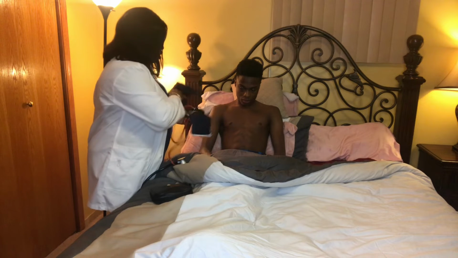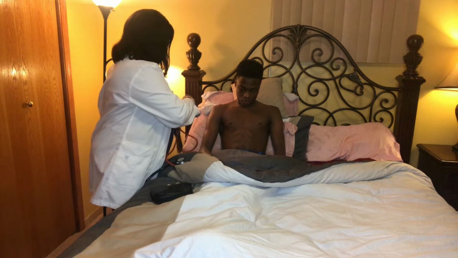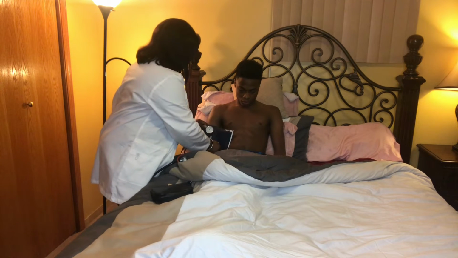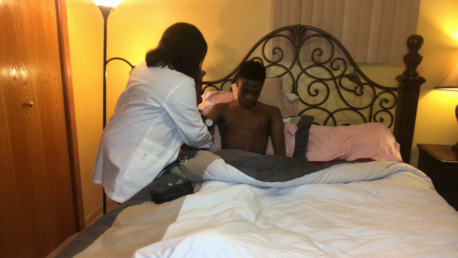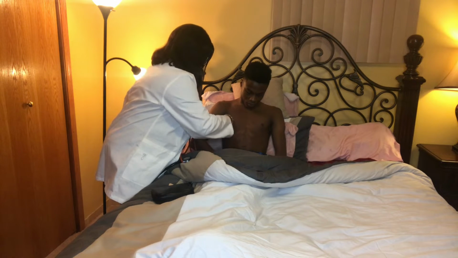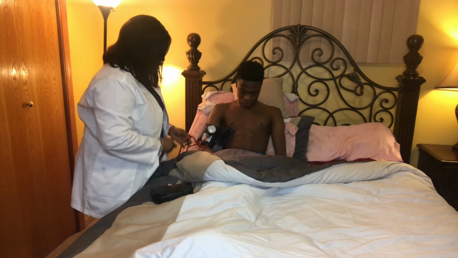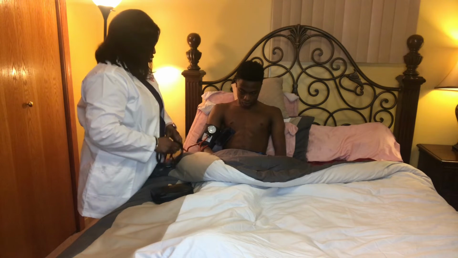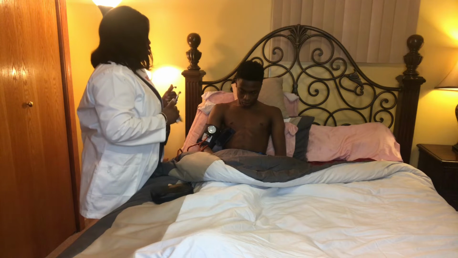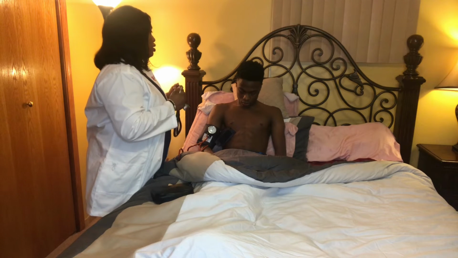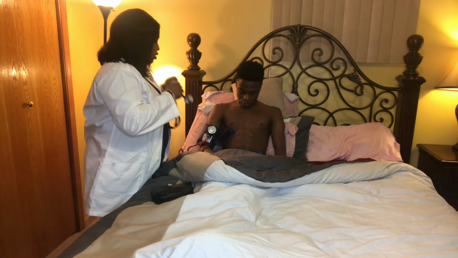I'm also going to come back and check the blood pressure on your right arm while you are sitting up, okay? The reason for doing this is to make sure that there's not much difference, or no drop, between when you are sitting up and when you are lying down in bed.